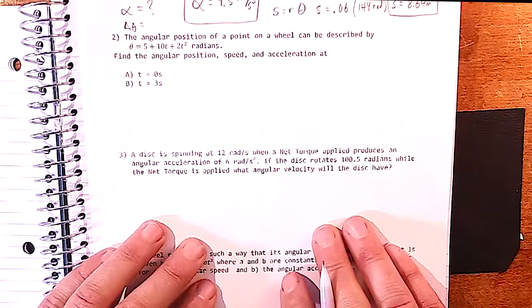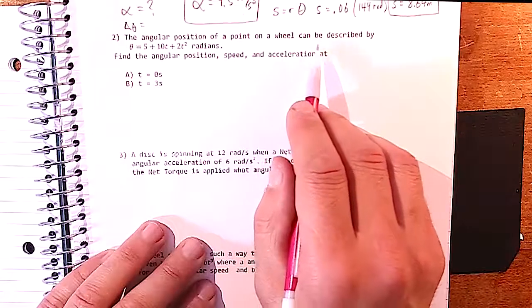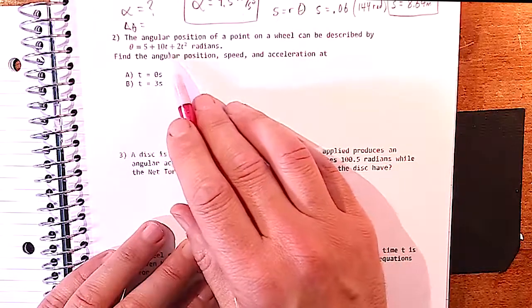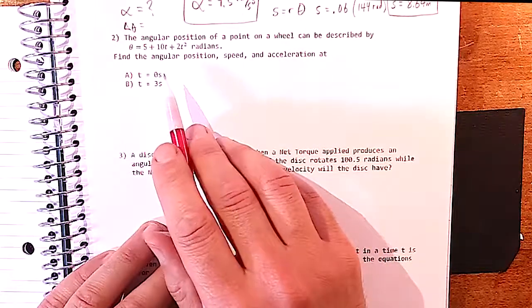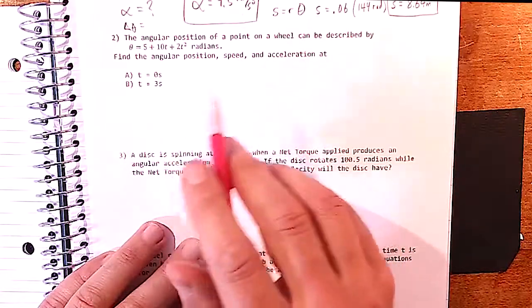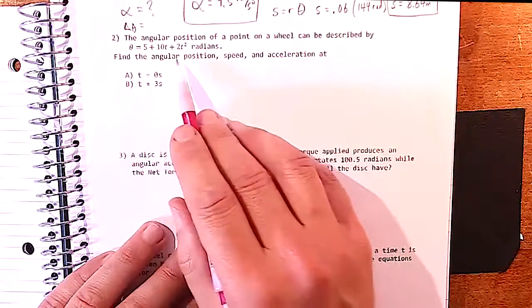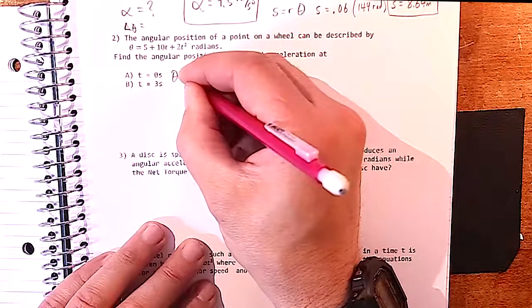Okay, so in this one it says we have an angular position of a point on the wheel that can be described by theta equals 5 plus 10t plus 2t squared radians. And they want us to find the angular position, the speed, and the acceleration at these different times. So if they're giving us this theta with our angular position, all we have to do is put the numbers in.